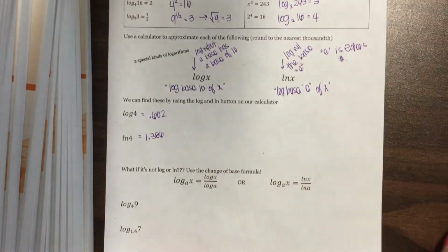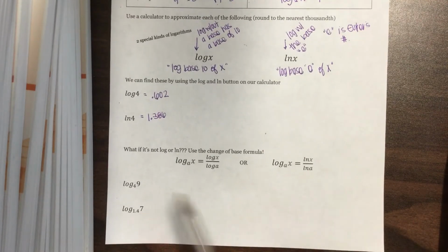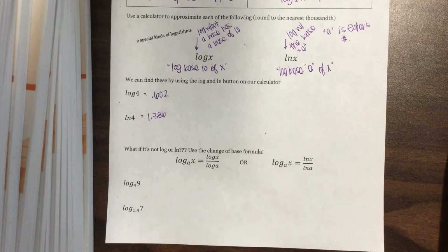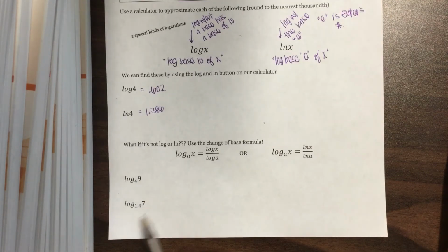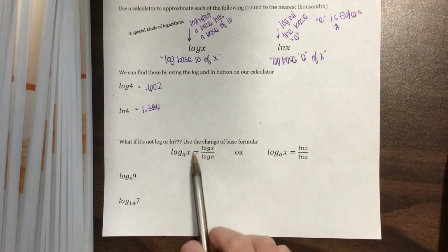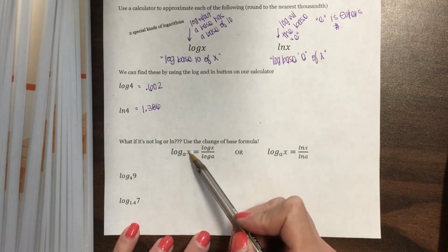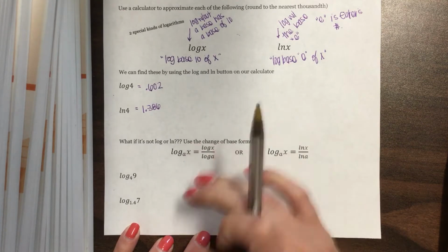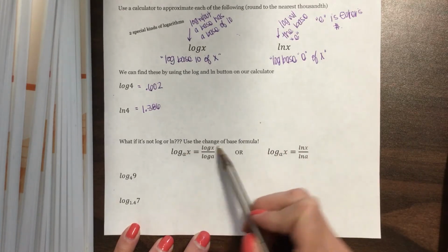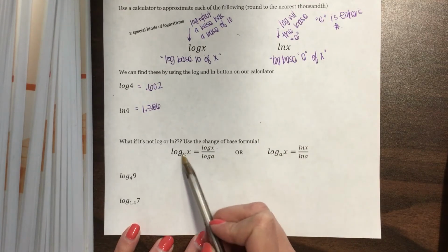Pretty simple. So then on these ones, so if it's not just log or ln and you do have a base, there's still a way to find these in your calculator. And it's the change of base formula. So basically, log base a of x, you take the big one. So not the base, but the big one that goes on top. And then the smaller one goes on bottom.